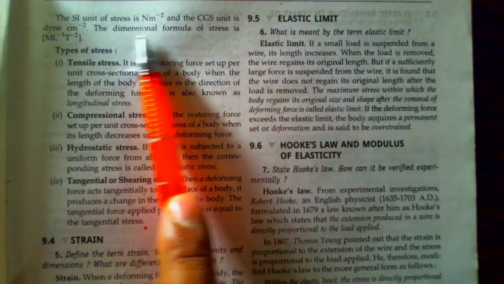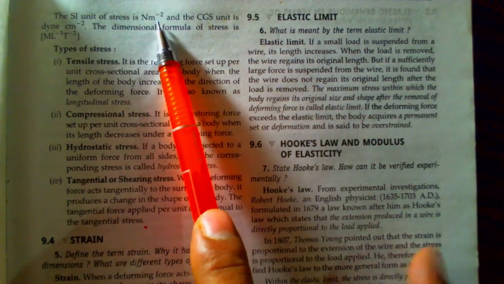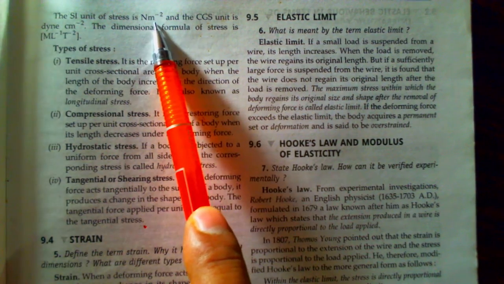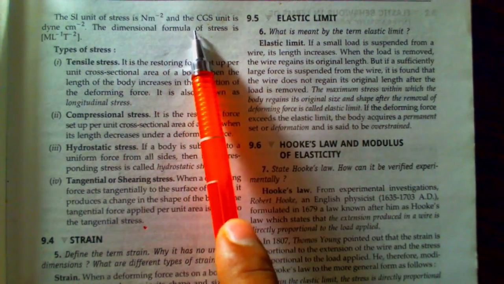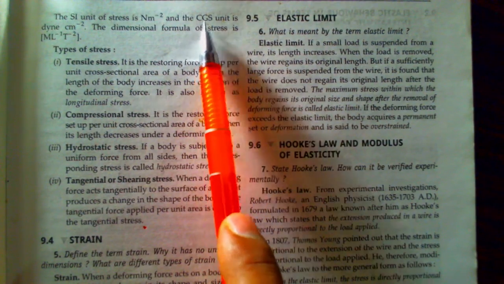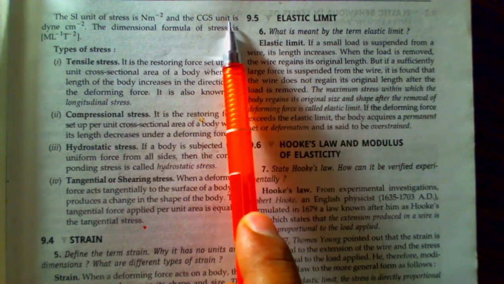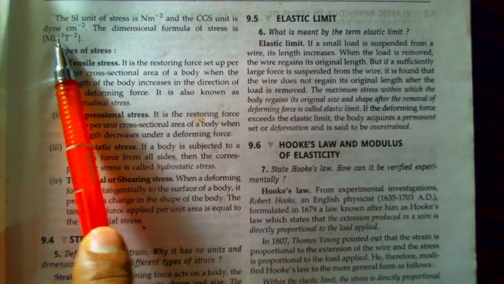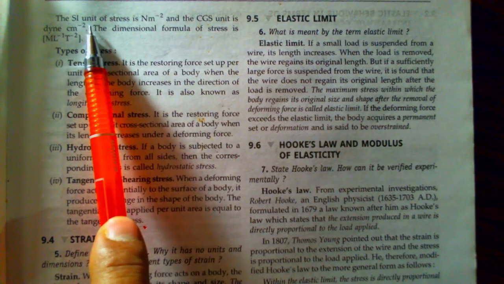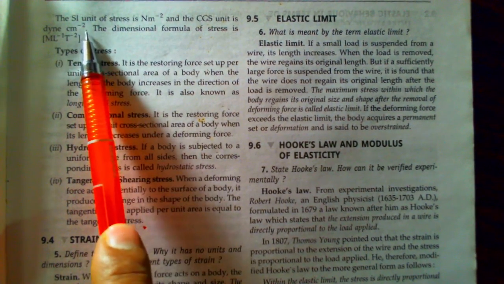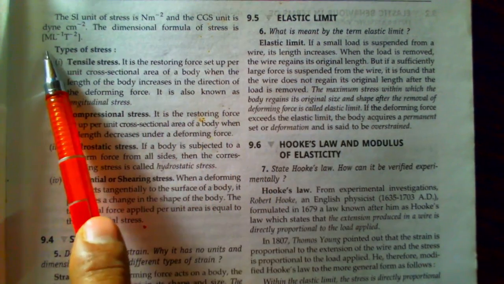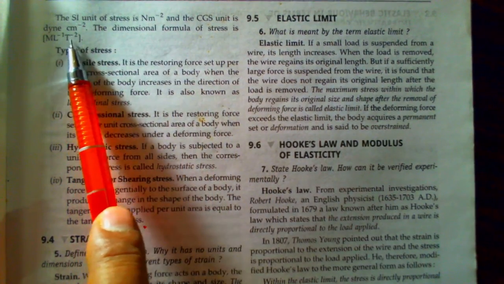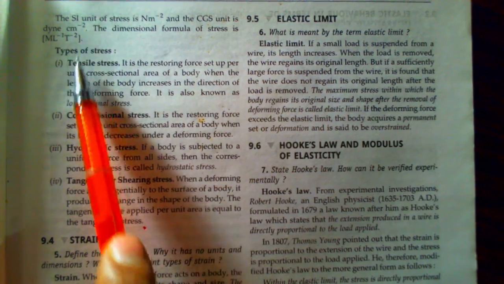The SI unit of stress is Newton per meter square, N m^-2, and the CGS (centimeter gram second) unit is Dyne per centimeter square, dyne cm^-2. The dimensional formula of stress is M L^-1 T^-2.